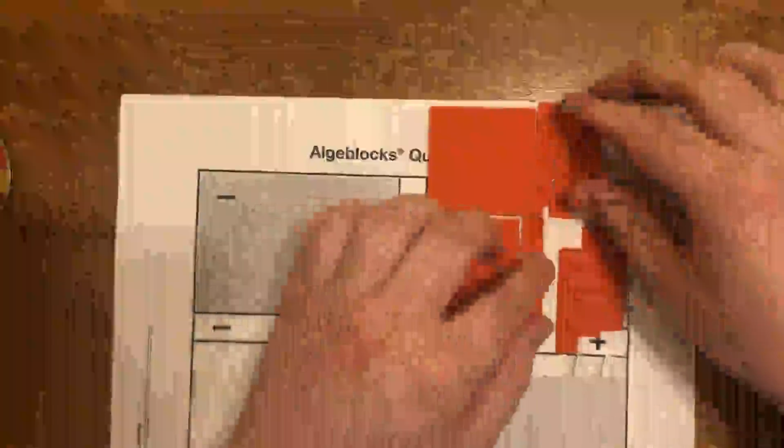Just clean that up. Now you notice that we have one missing. So we need to go ahead and plug this in right here, and these in right here, because they cancel each other out. We'll know that in the future.